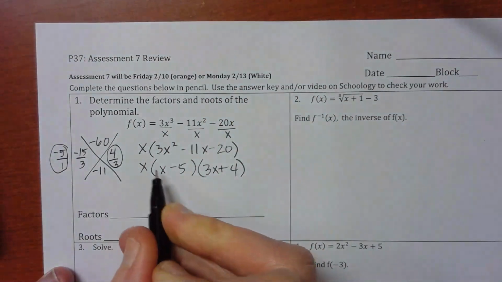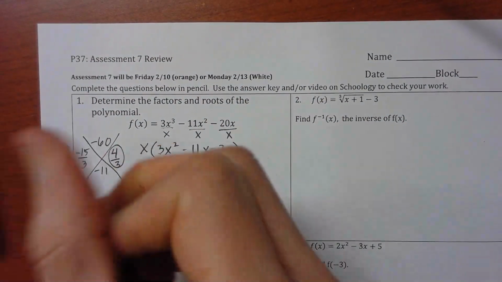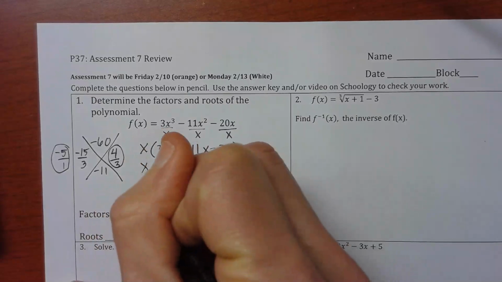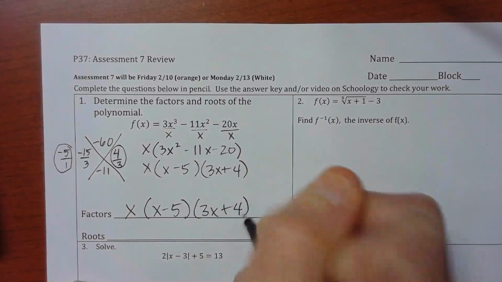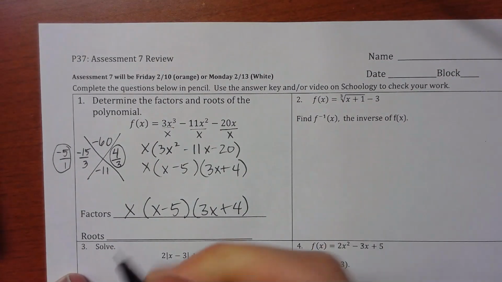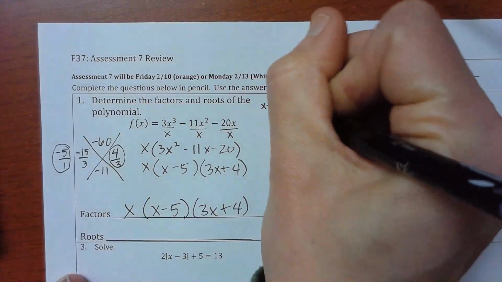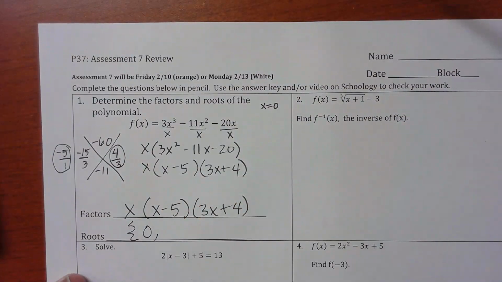Notice that I'm not going to drop the GCF. The GCF is one of the factors. So the factors are x, x minus 5, and 3x plus 4. If I want to find the roots, I have to set each factor equal to 0. The first one is easy. I don't really have much to do there. The first root is 0.